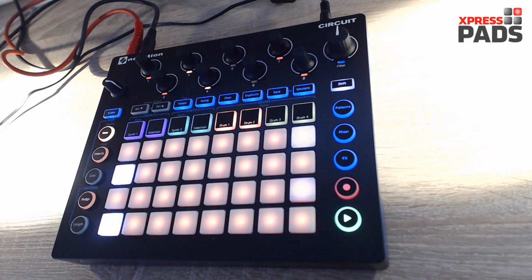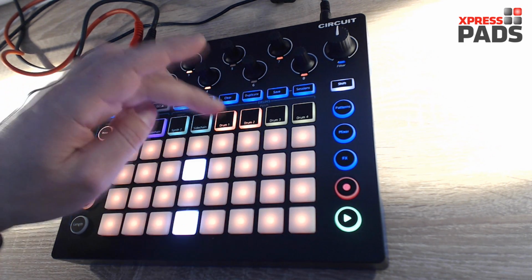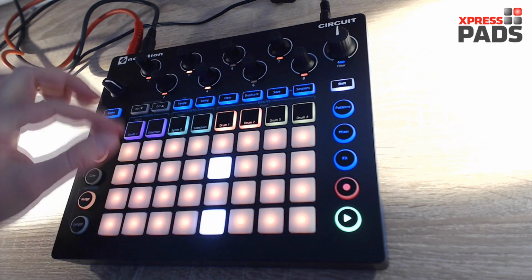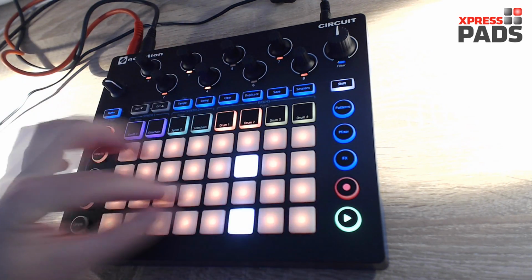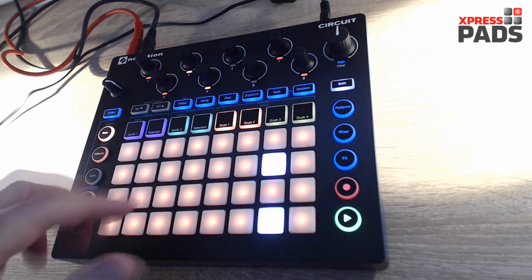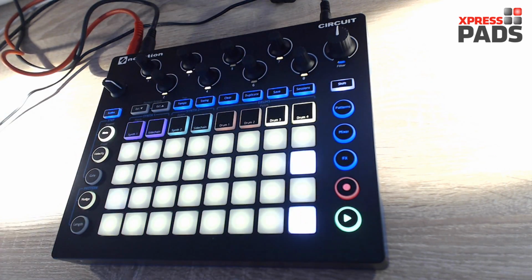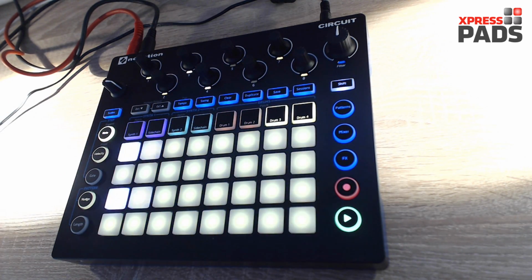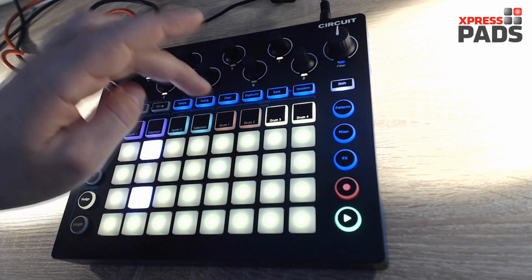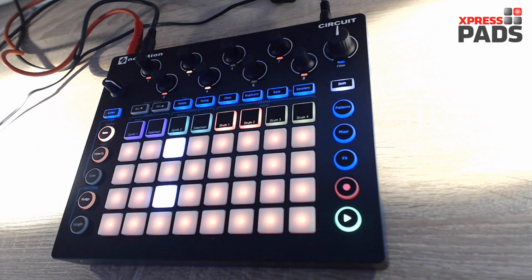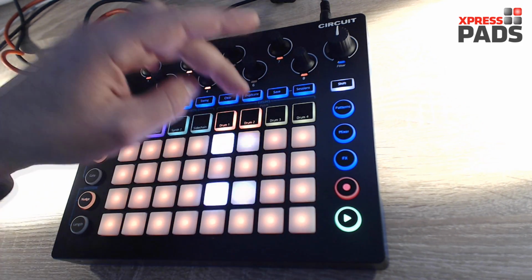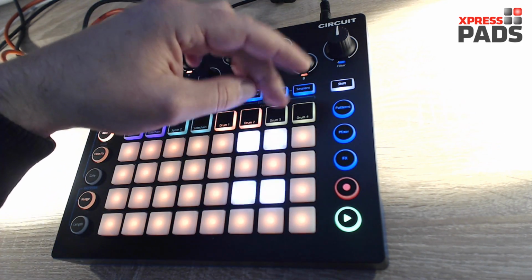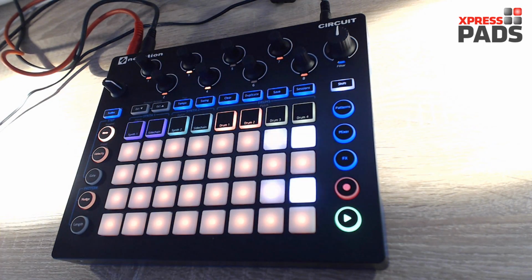And the answer is that drum 1 and drum 2 are both sequenced on the same view, which means that drum 1 is covered by the upper two pad rows and drum 2 is covered by the lower two pad rows. And it goes likewise for drum 3 and 4. And what you need to know is that by default on drum 1 you will find a bass drum, on drum 2 a snare drum, and here you'll find a closed hi-hat and an open hi-hat.